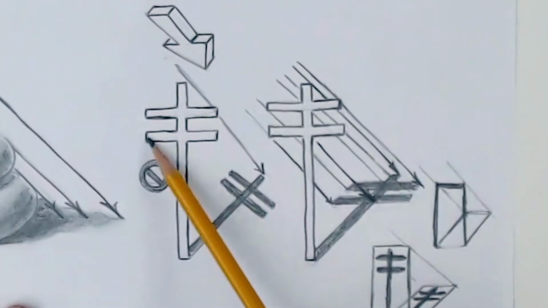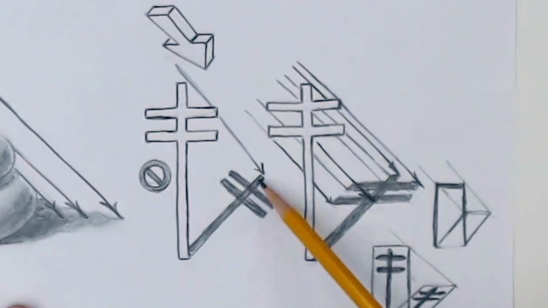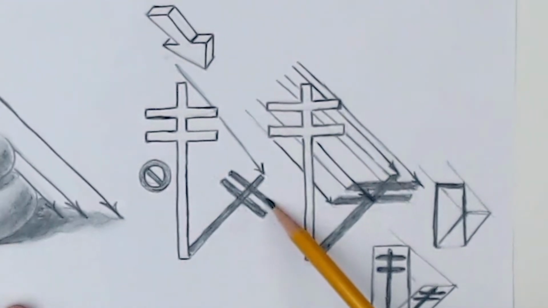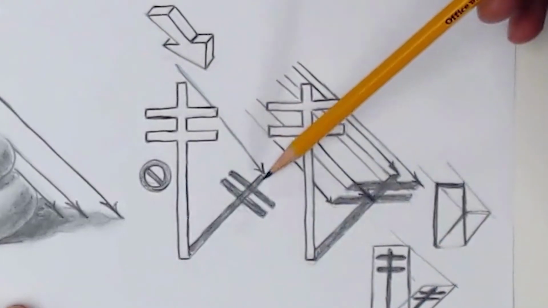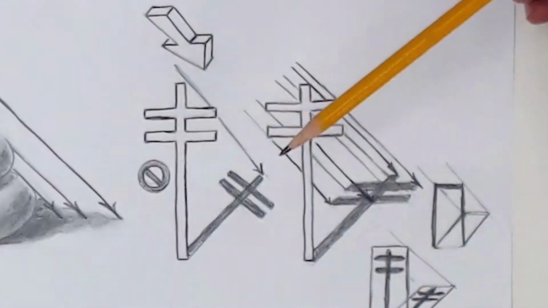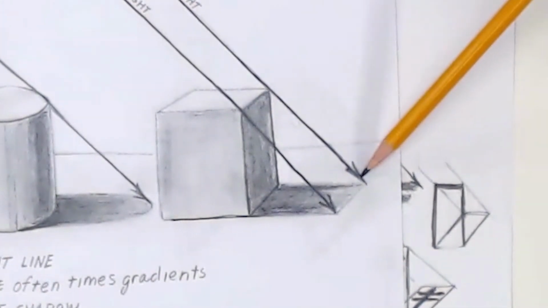This is the same thing. So this is straight, right? So when they draw this shadow, they also draw that straight. But that's not how it would be, right? Because the shadow is coming off of here, but just like with this cube right here, it's coming off this edge, it's coming off this edge.